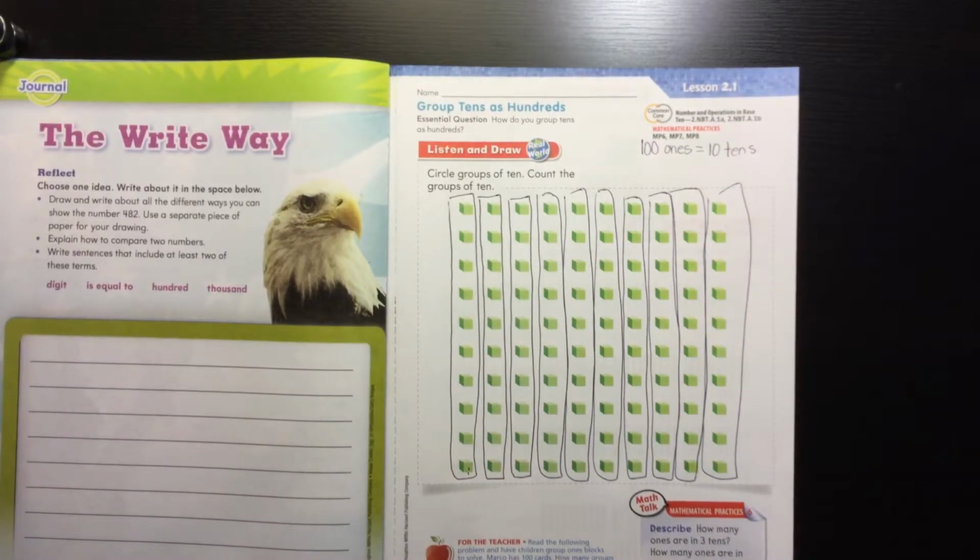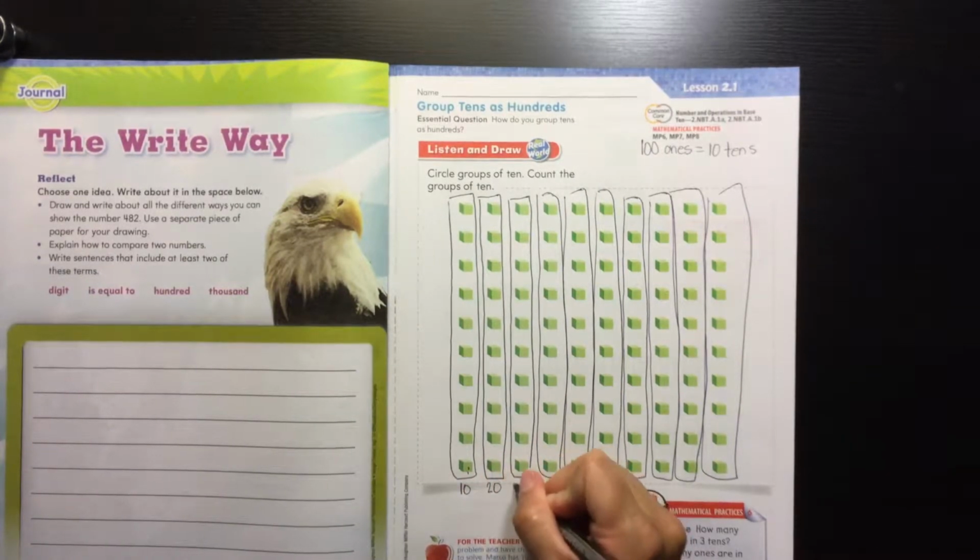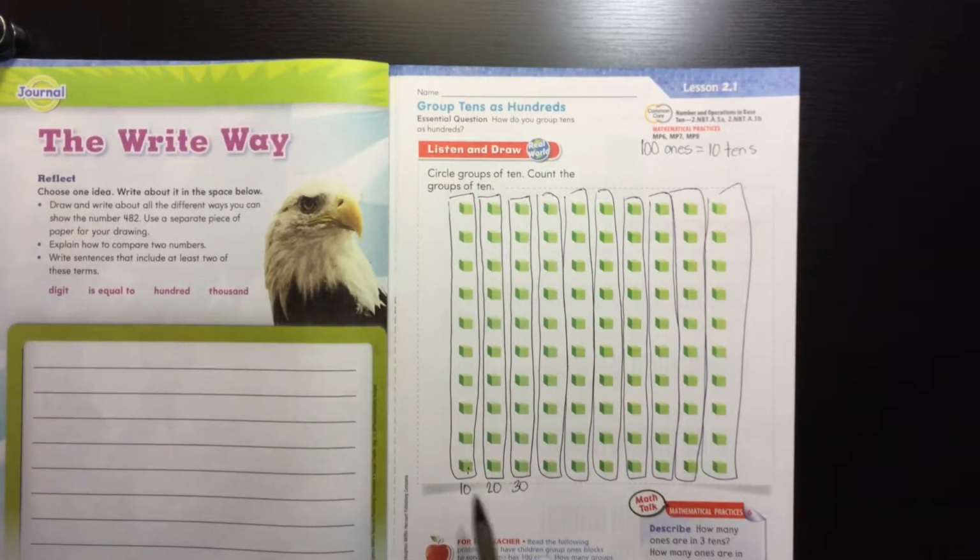If you look down at the math talk, it is asking how many ones are in 3 tens. Remember, if we want to know how many ones are in 3 tens, we can count by 10. If you count by 10, we know that there are 30 ones in 3 tens.